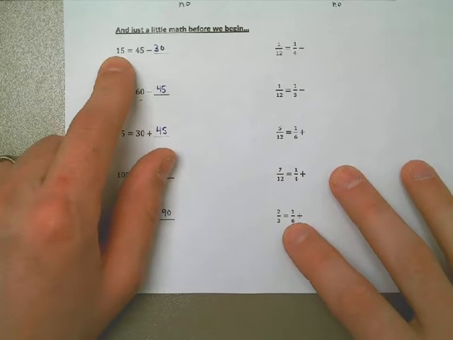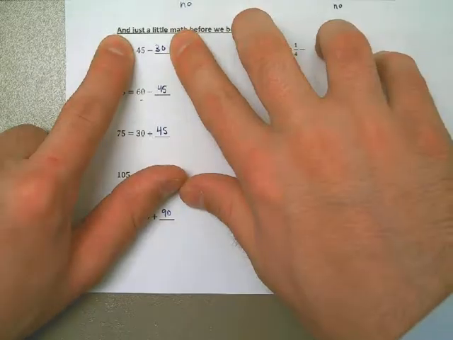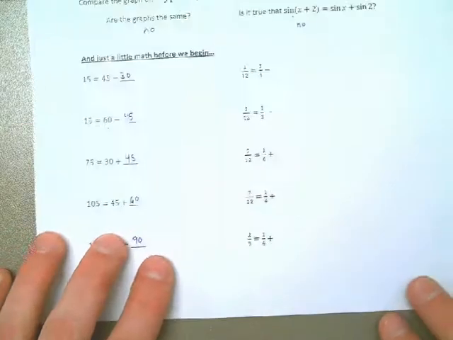Instead of looking at sine of 15 degrees, we're going to say, well, I don't know what the sine of 15 degrees is, but I can find it if I know the sine and cosines of 45 and 30. I'm going to look at that as a combination of 45 minus 30.